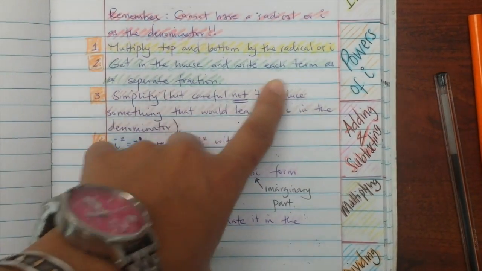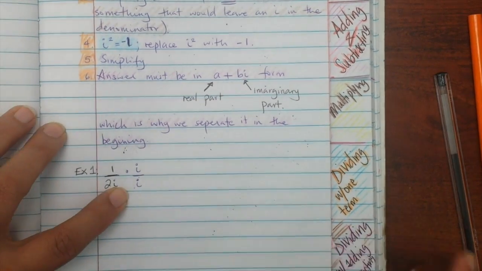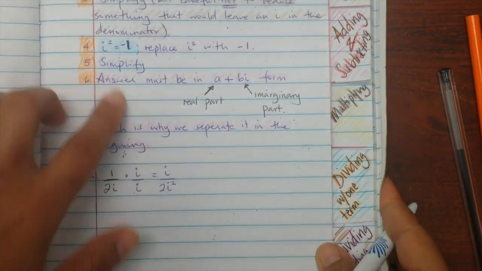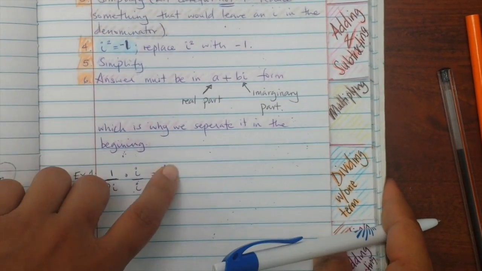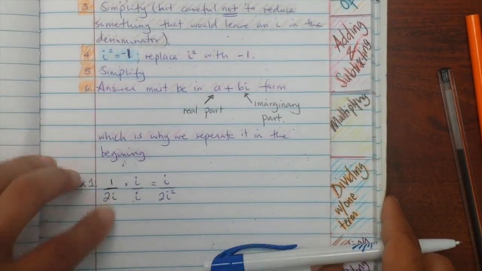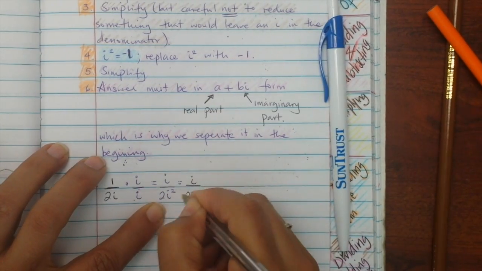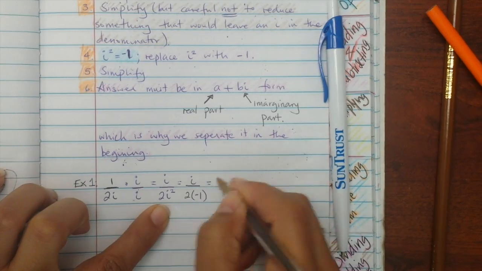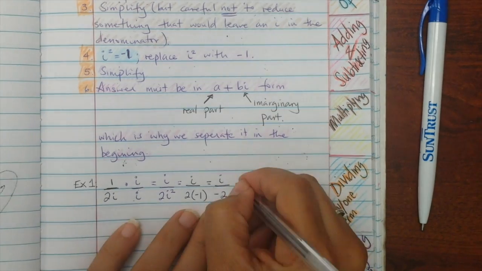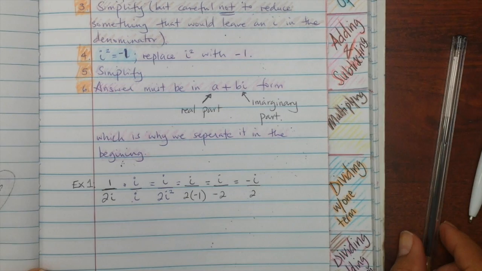What are you going to have? Write each term as a separate fraction. Then simplify. So that's 1 times i is i, and then that's 2i squared. Simplify as much as possible. Don't cancel those i's because you need them. Remember, i squared is -1, so replace i squared with -1. So it's going to be i over 2 times -1. Then simplify that again: i over -2, and the answer must not have a negative on the bottom. So that's going to be negative i over 2, because you never see the negative on the bottom.